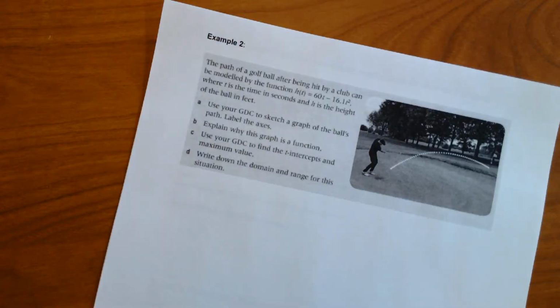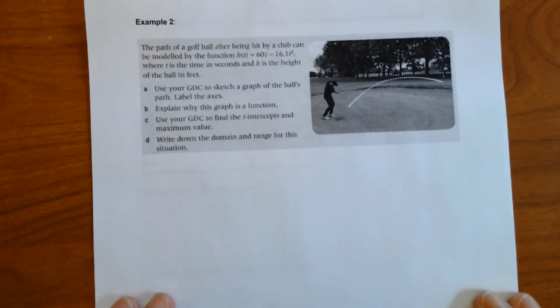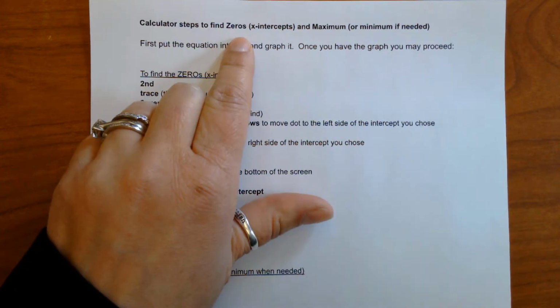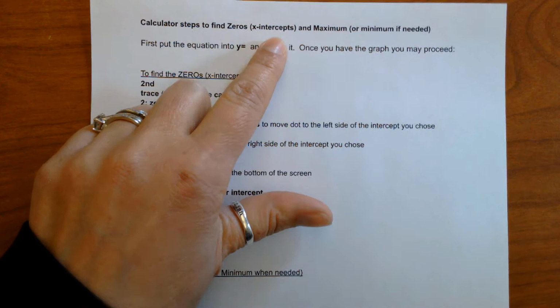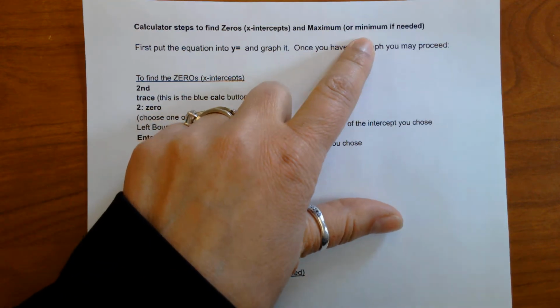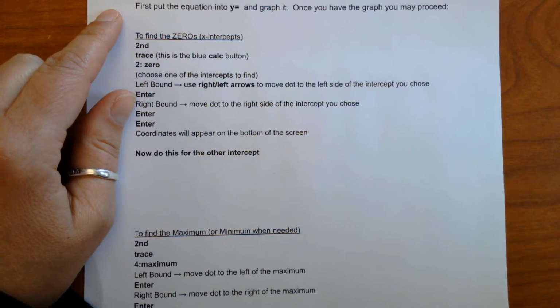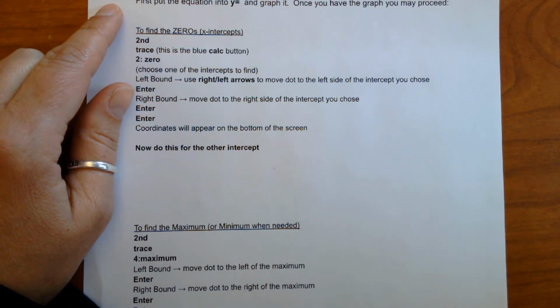Okay, last thing are our applications. Your application also came with calculator steps. These are going to be calculator steps to find zeros, which are the x-intercepts, and maximum or minimum if needed. If you would like to take a screenshot of this, I'm trying to get everything in.